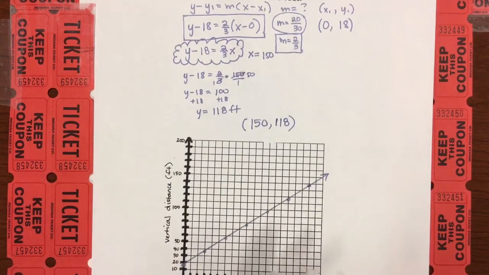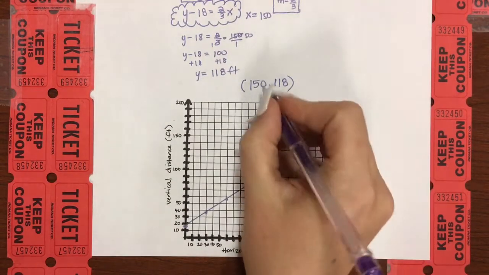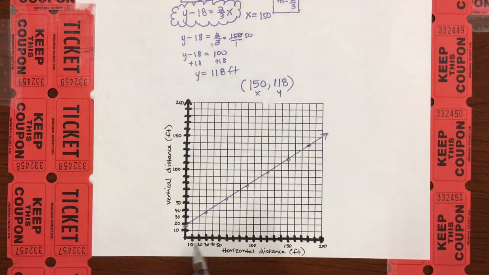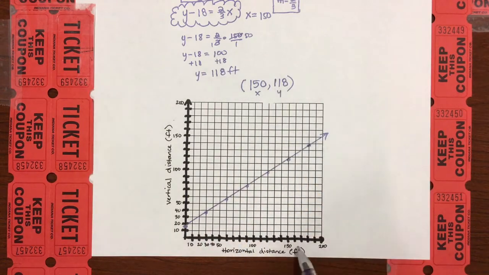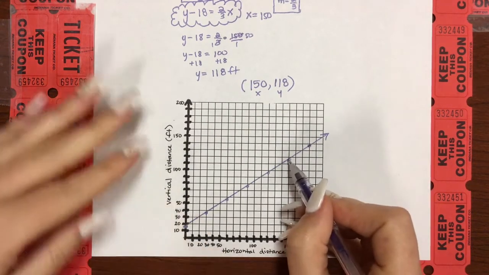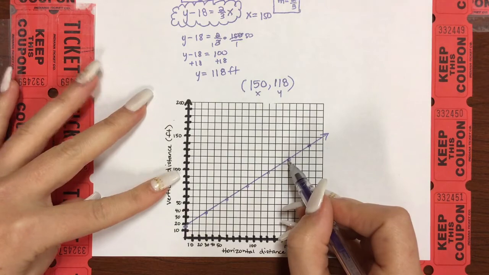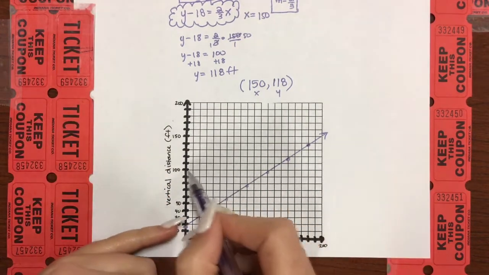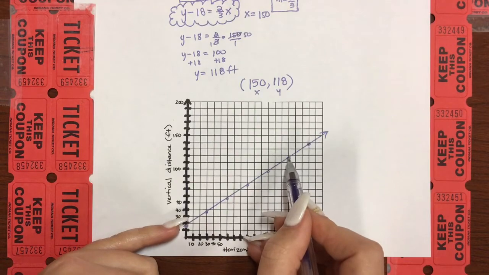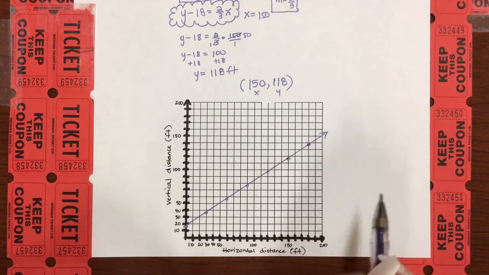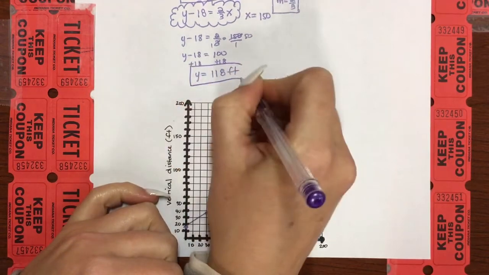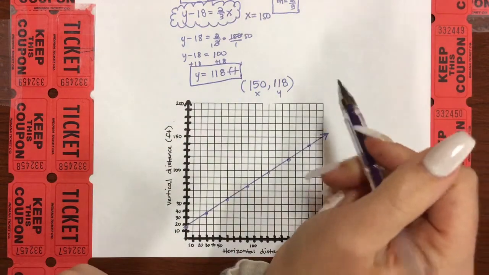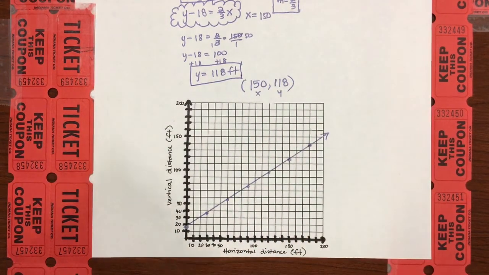Okay, so this point should be on the graph. Let's go ahead and check and see if it is. So this is our x and this is our y. Let's go over to the horizontal distance, which is 150. So what this is stating, we used our algebra skills to figure out that when it's 150 feet, it should be 118 feet vertically. So let's go up to what this point is. Well, this is 100 here, and this is 110, and this is really close to 120. So yeah, I would say that that is about 118. So we know that what we did was correct. So there you go. That is our answer. The height would be 118 feet.